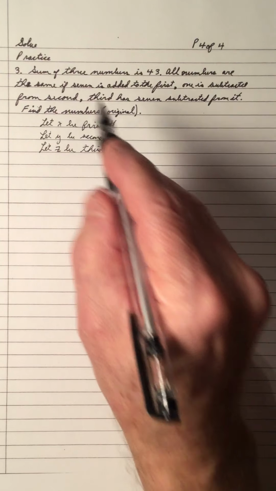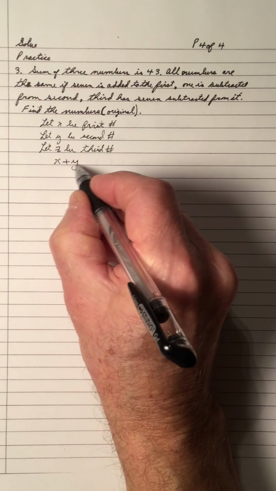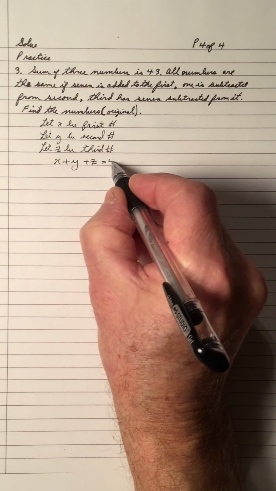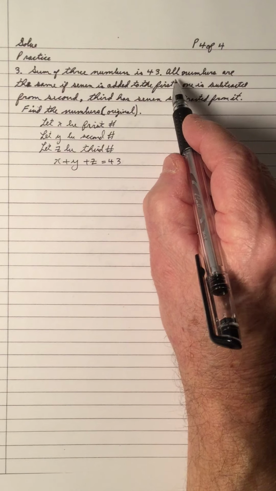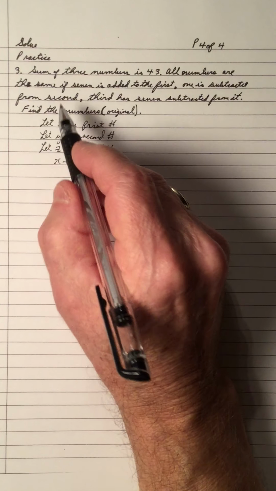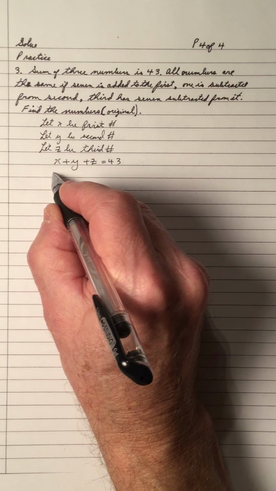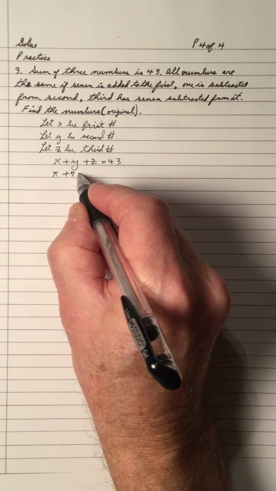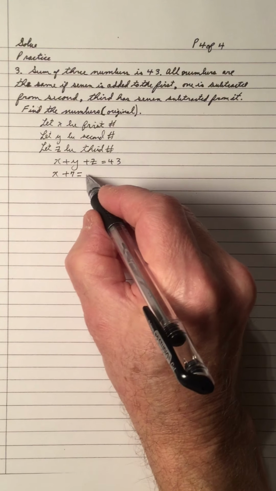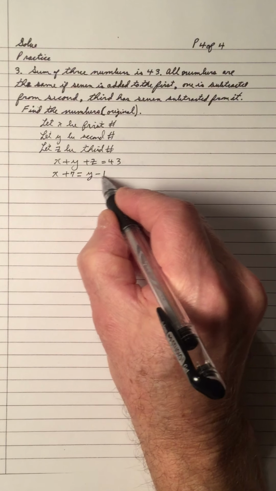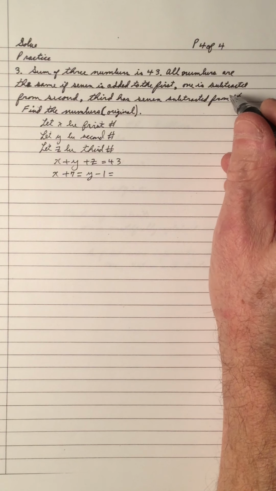So let's see what equation we have. The sum of the 3 numbers is 43. So x plus y plus z adds up to 43. Now, what do they mean by all the numbers are the same? If you take the first number, which is x, and add 7, that's going to be the same as 1 subtracted from the second. And the third has 7 subtracted from it.